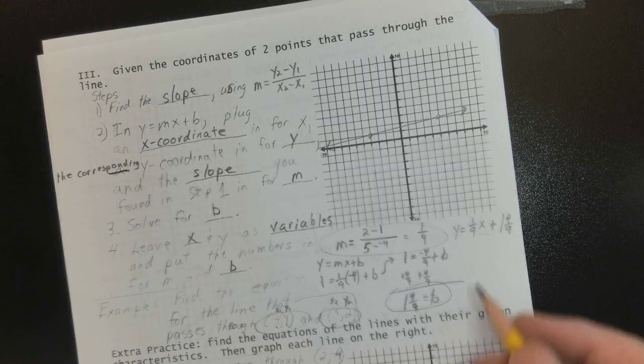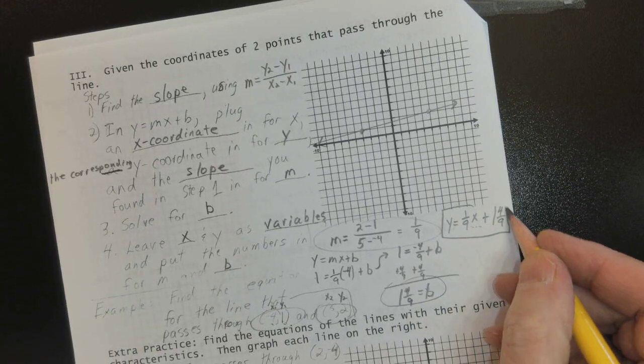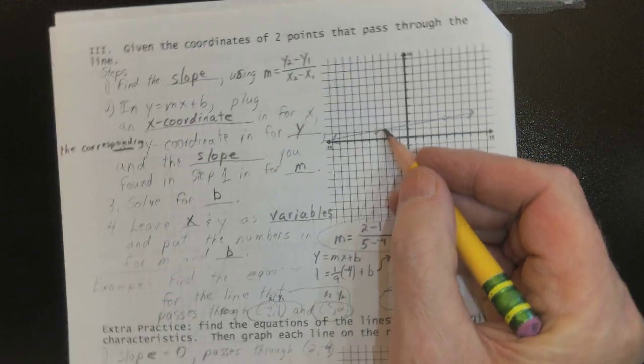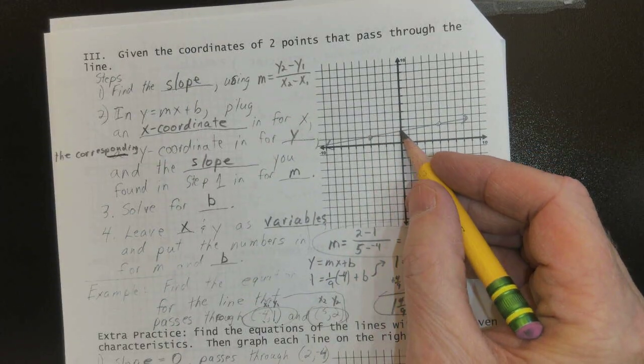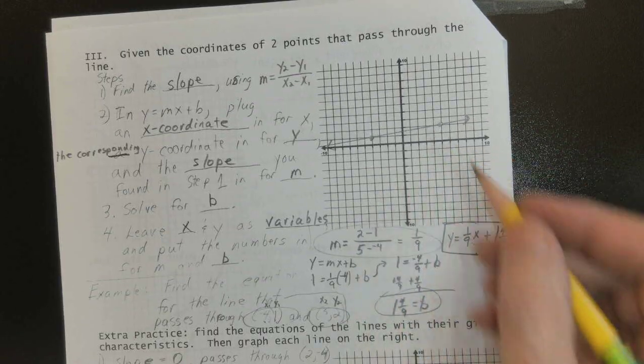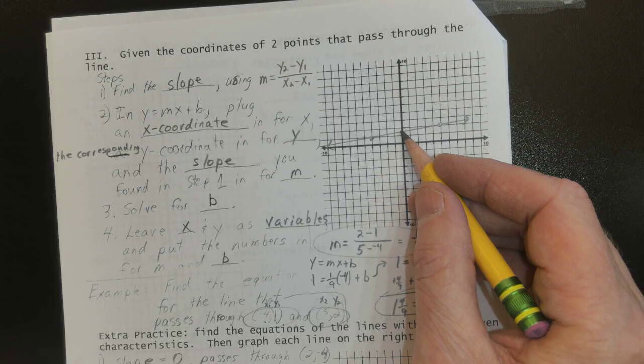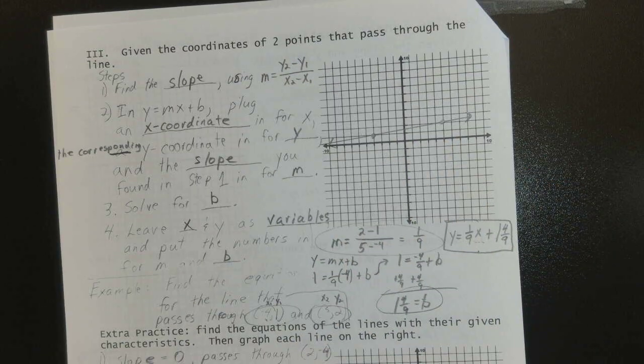Where's my equation? Right here. Okay, I do want to signify that's the equation I was looking for. I would like for you to just kind of look at the y-intercept. Here's 1, here's 2. 1 and 4/9 is about halfway between. So this looks reasonable to me that that could be the case. Do you have any questions on that, guys?